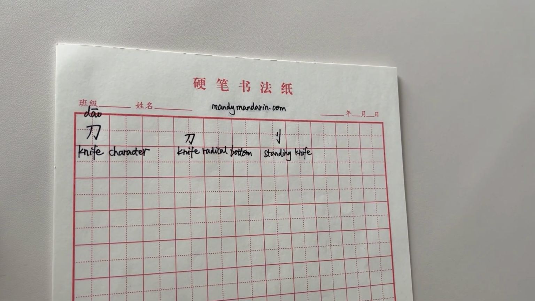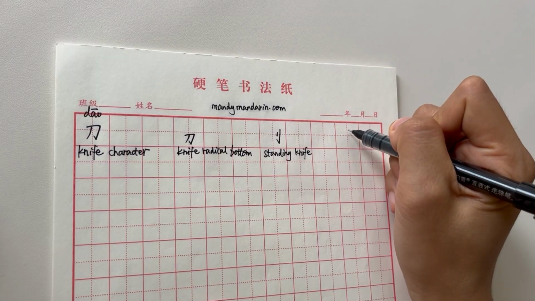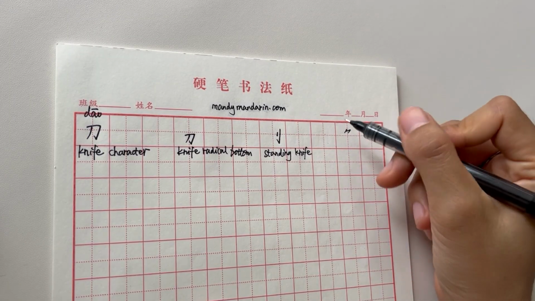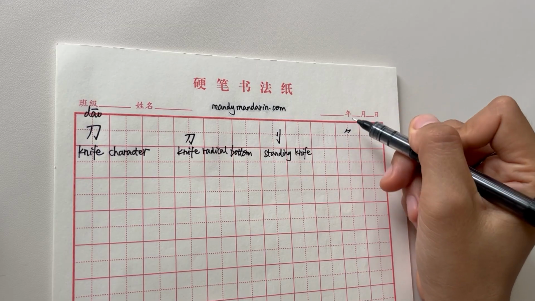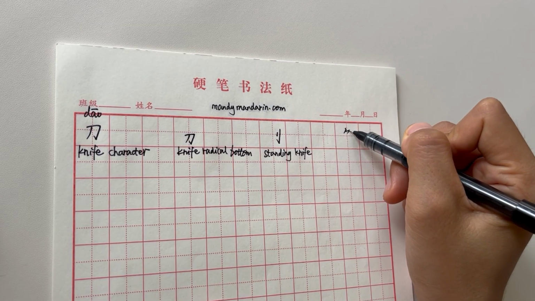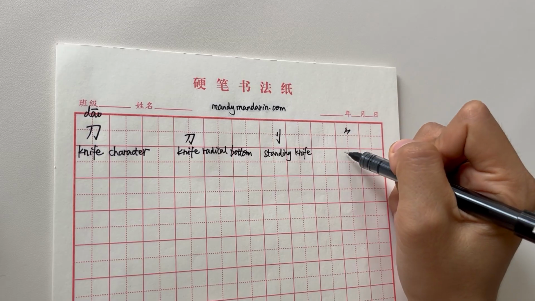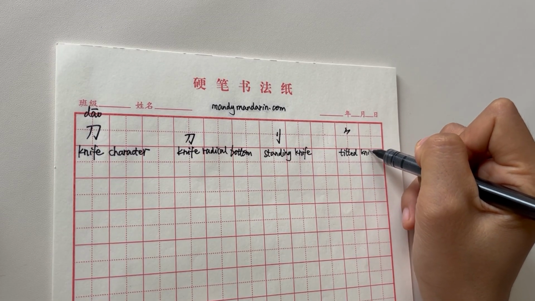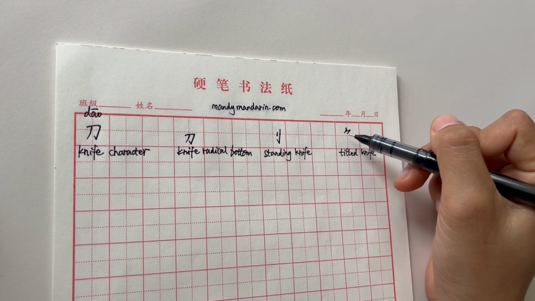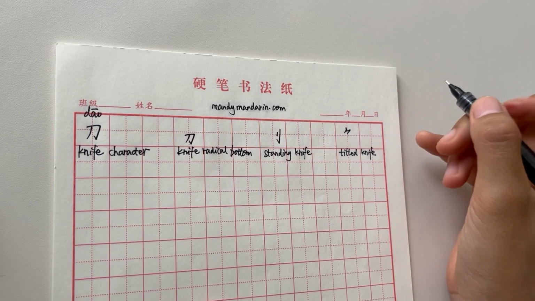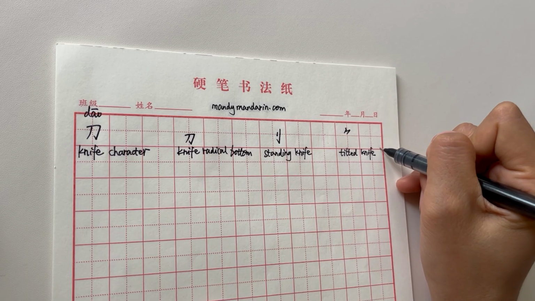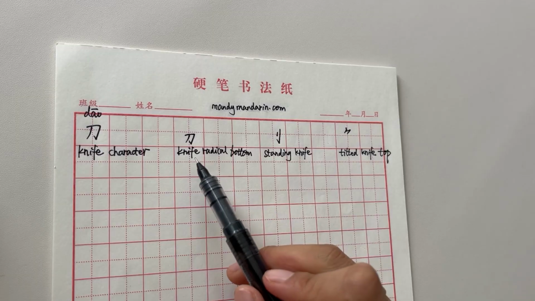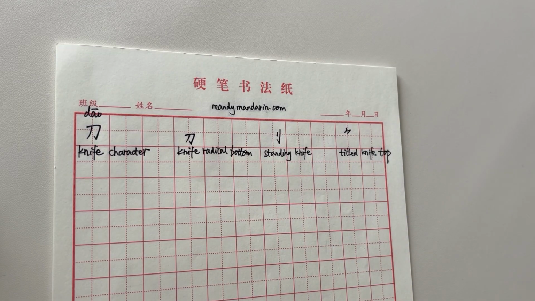And the third one would be this. And it's a little bit tilted, you see? Tilt, tilt. So let's call it tilted knife. And usually it's at the top. So let's say it's tilted knife top. Okay, so we have three different forms.